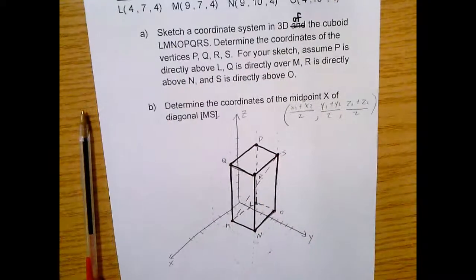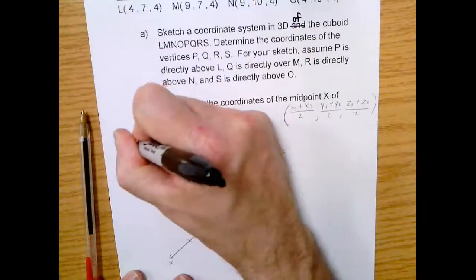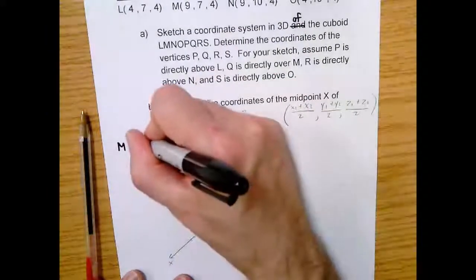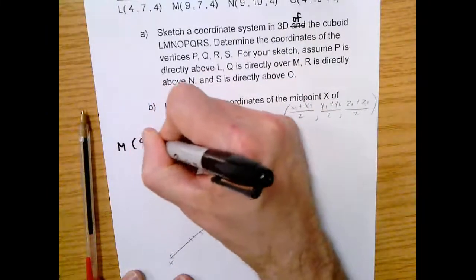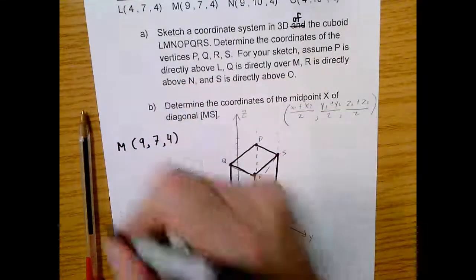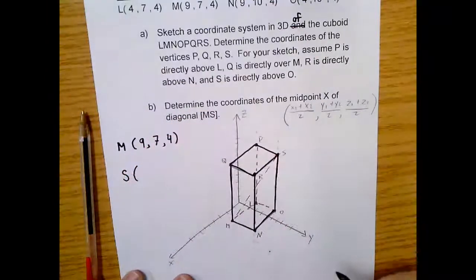Okay, so let's talk about the points we're using. We're using point M. And point M is located, that's just given to us at the top. It was 9, 7, and 4. And then we need to do point S. And we haven't actually written down point S yet, but that's okay.